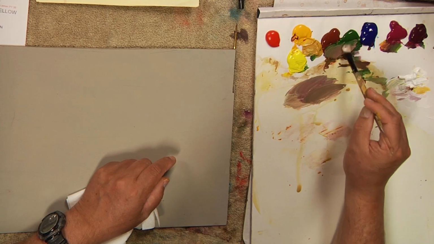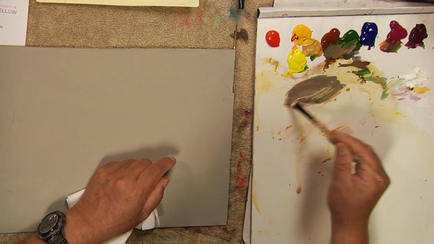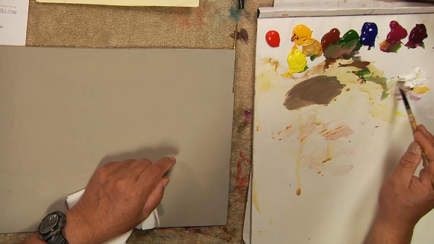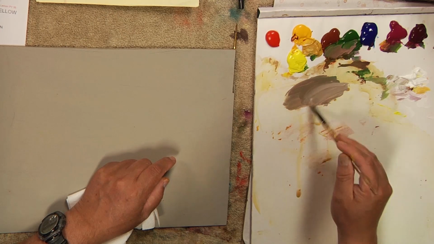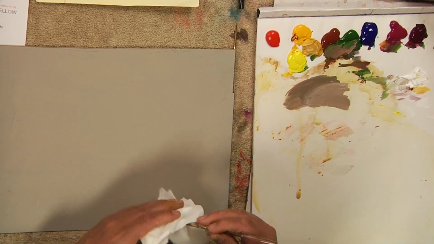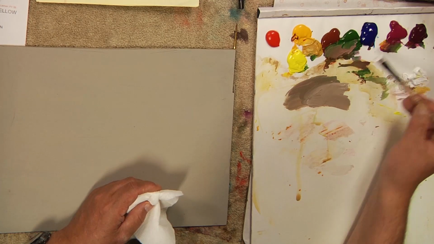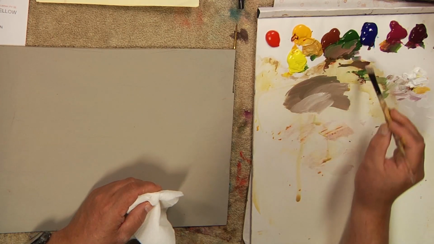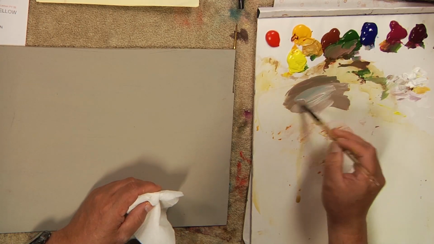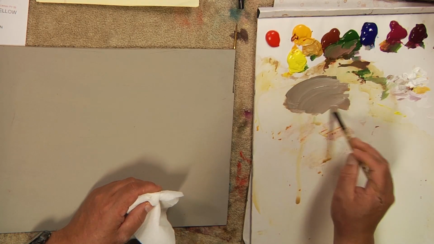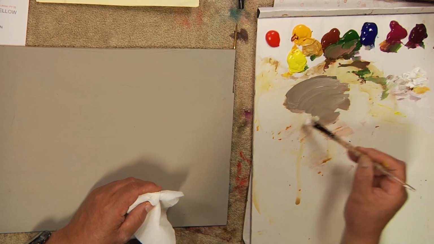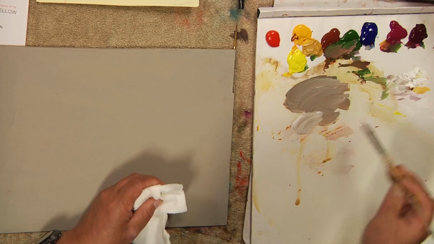These are just the colors that you've seen me use. Matter of fact, I was just filming the first intermediate lesson, so these are the colors I was using on those. I'm going to create some gray color here. I could use some greens and violets here. I love to use those colors. Sometimes I toss in a little bit of blue just to change that up. It makes beautiful gray colors.